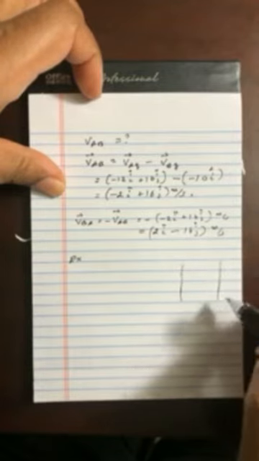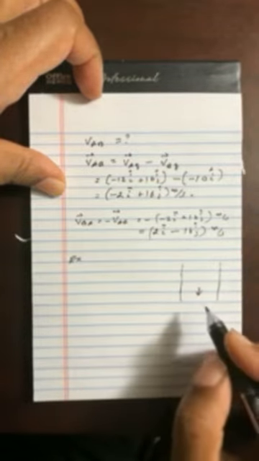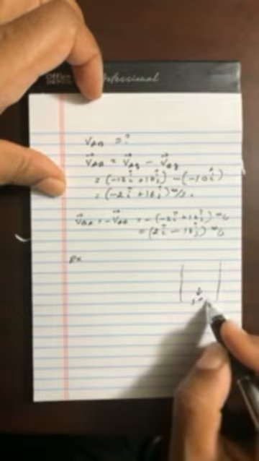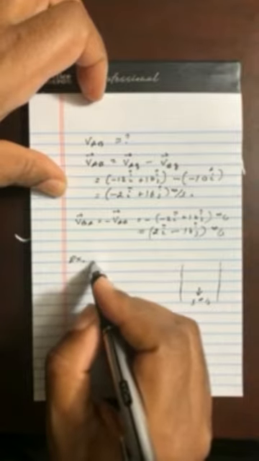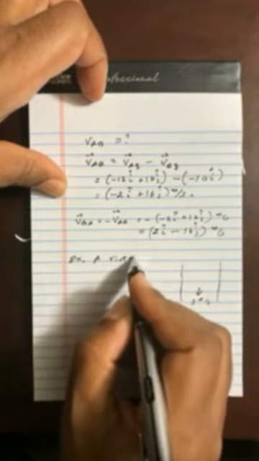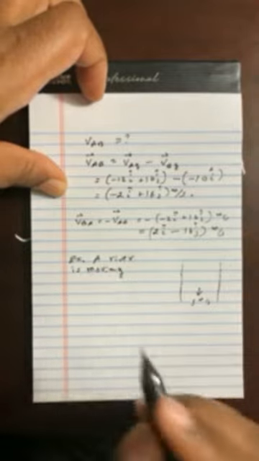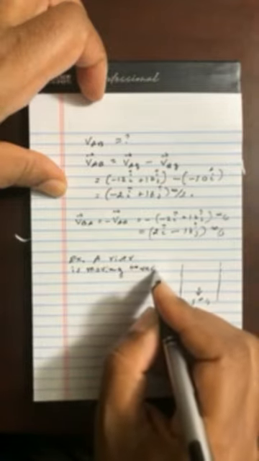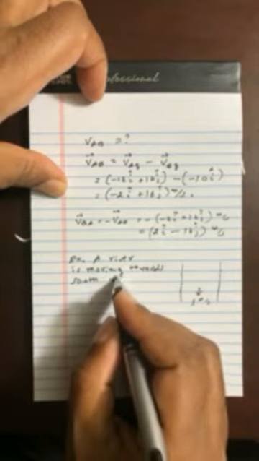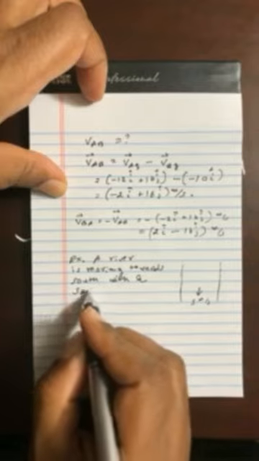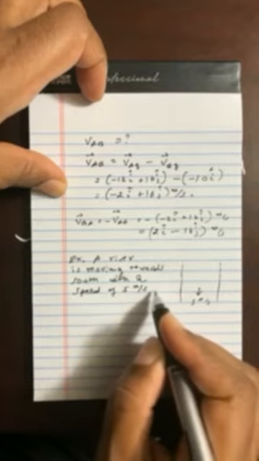The river is moving toward the south with a speed of, let's say, 5 meters per second.